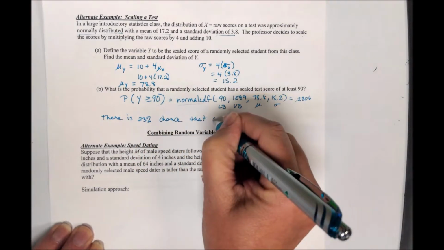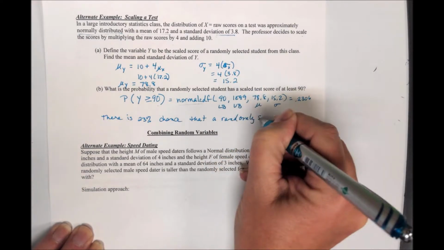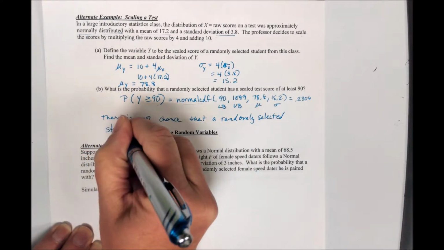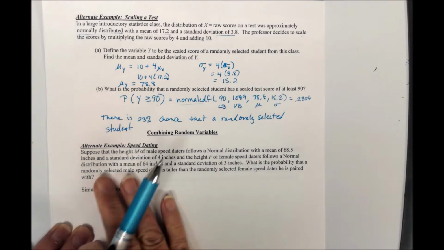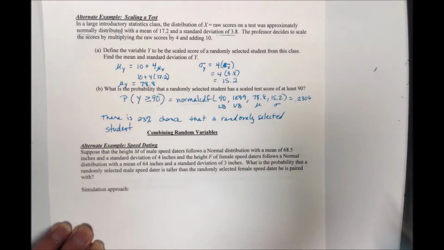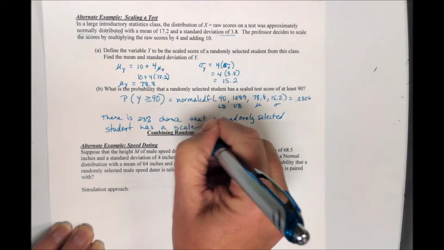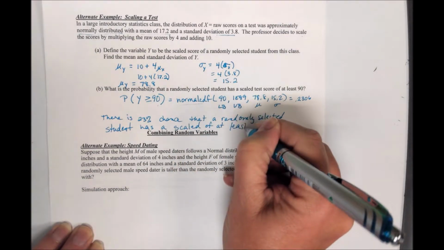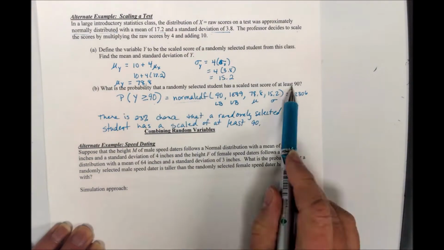that a randomly selected student has a scaled score of at least 90. I would get in the habit, after you answer the question, of writing it in a sentence, because a lot of times on the AP exam they're looking for the context, and this is where you'll take care of that. You end up really just rewriting the sentence that they gave you. You're not writing something new. You're just basically repeating this again.